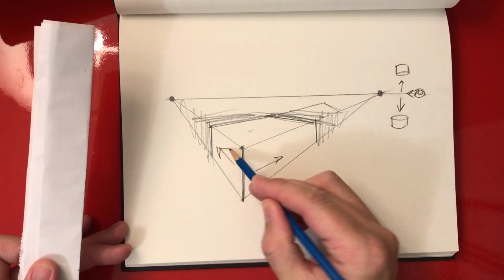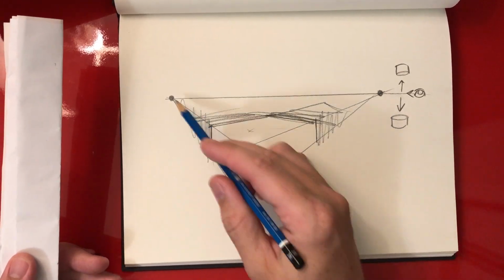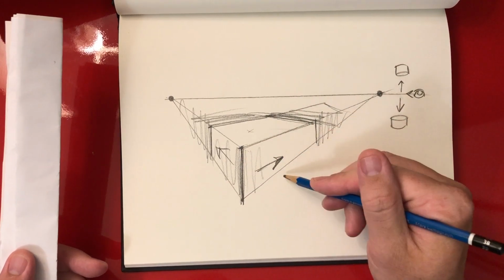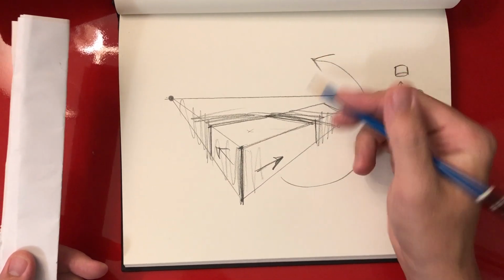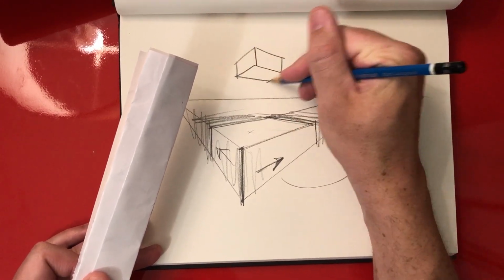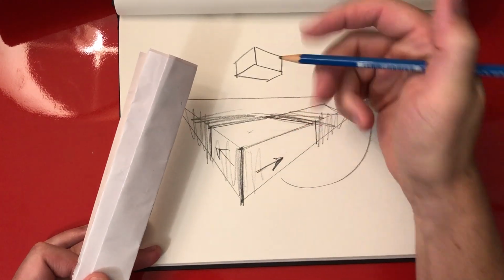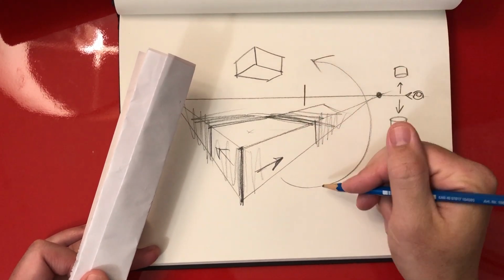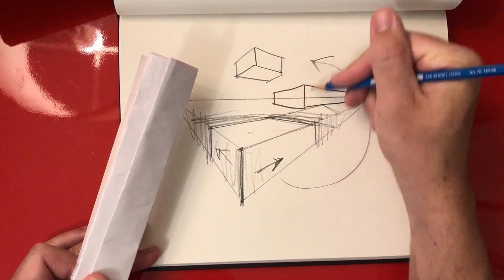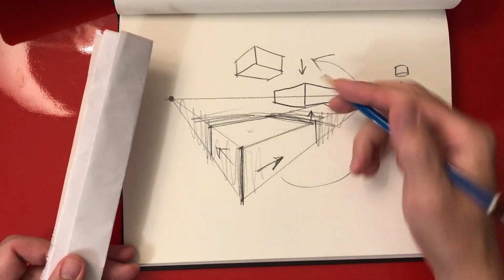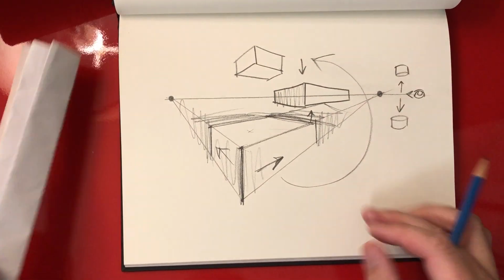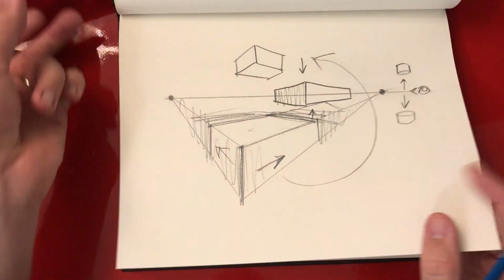One, two, going back into space, two different directions. I see the corner, both sides, and the top. I could do this exact same thing above my horizon line, and I would see the bottom of my cube. If my cube is on the line itself, I'd see the edge first, it would taper back, and I wouldn't see the top or the bottom. That would be my 2-point perspective cube exactly at the horizon.